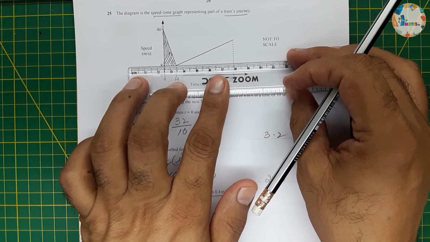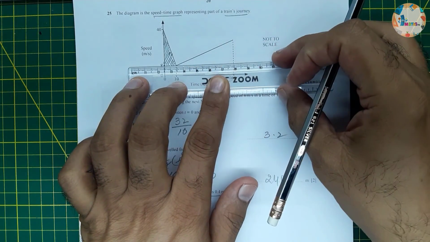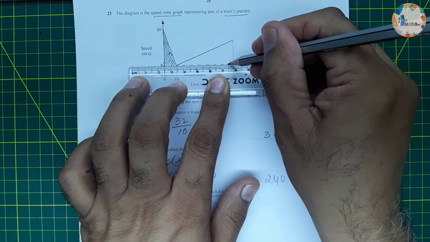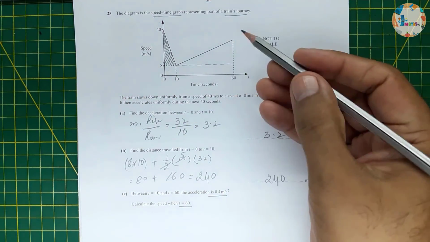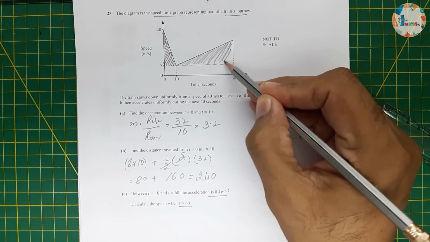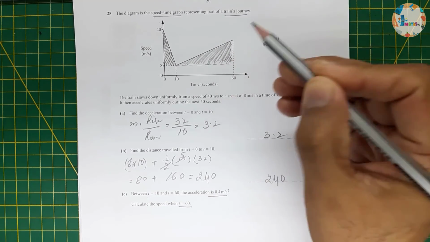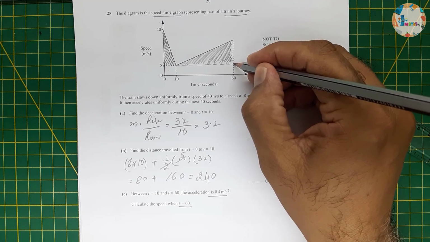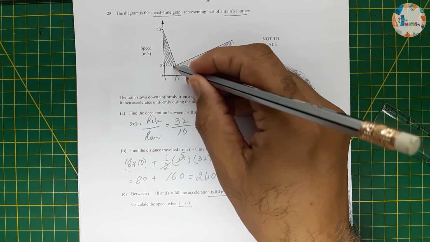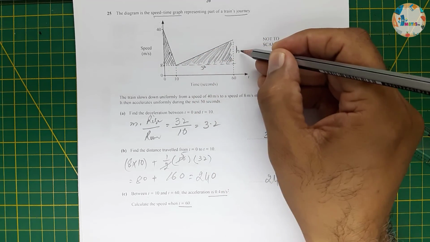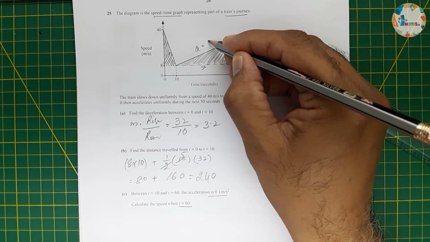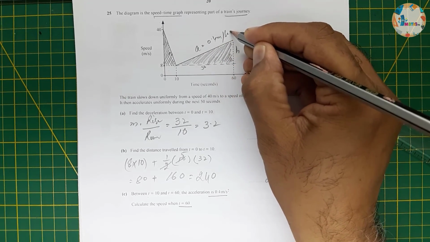I'm drawing a dotted triangle for your understanding, and the gradient of this one will be the acceleration, which is already provided.